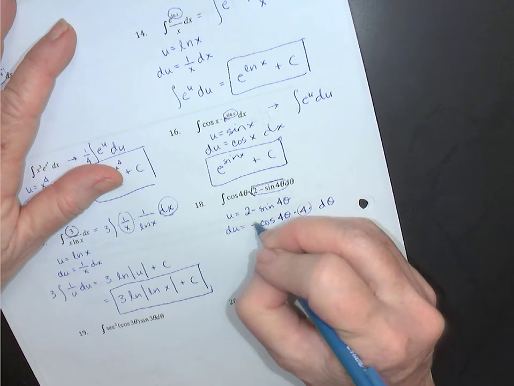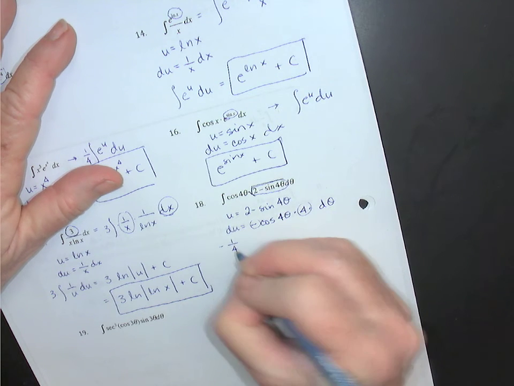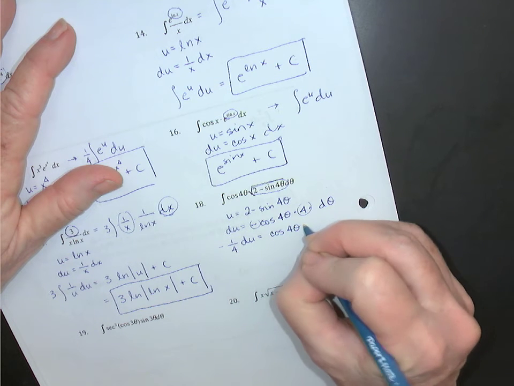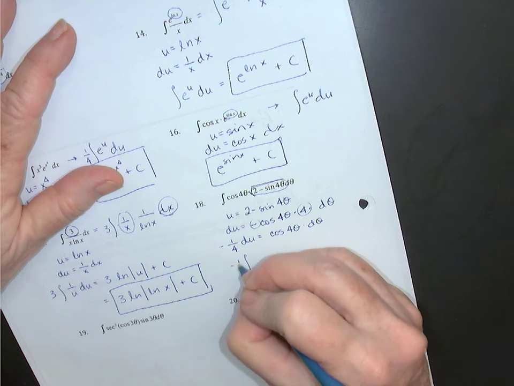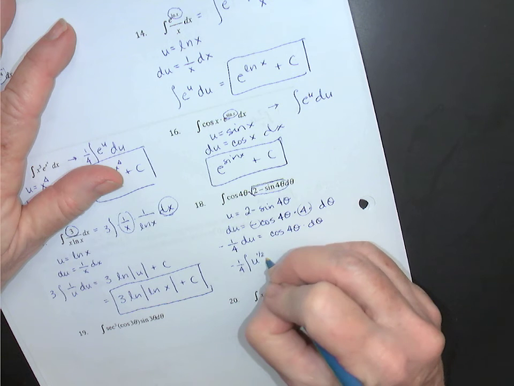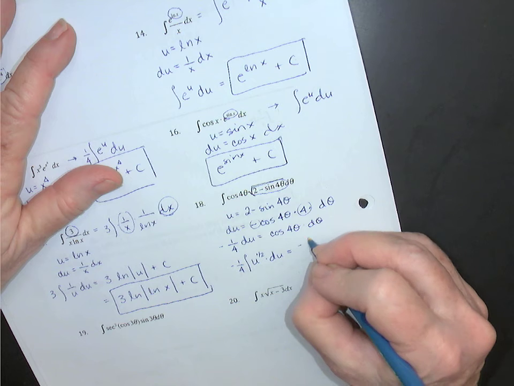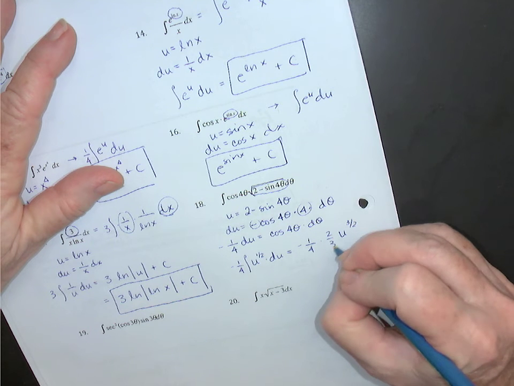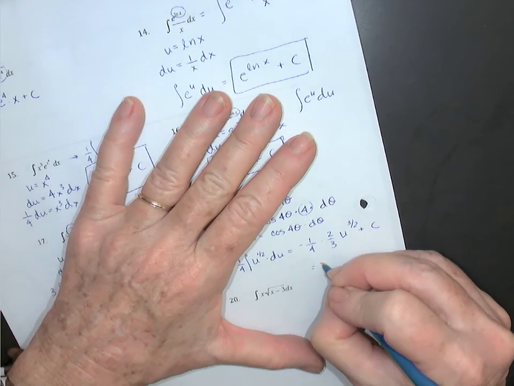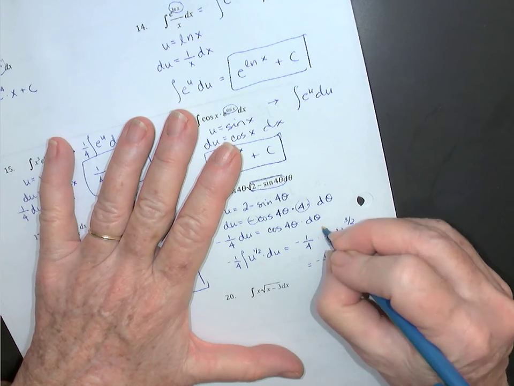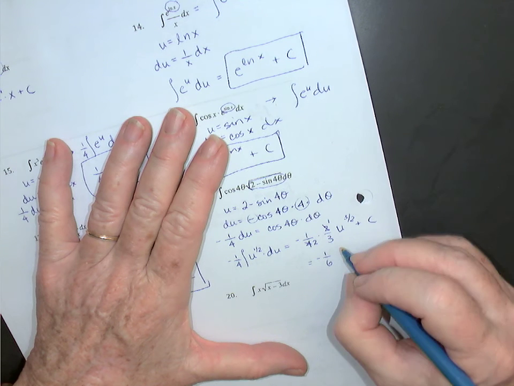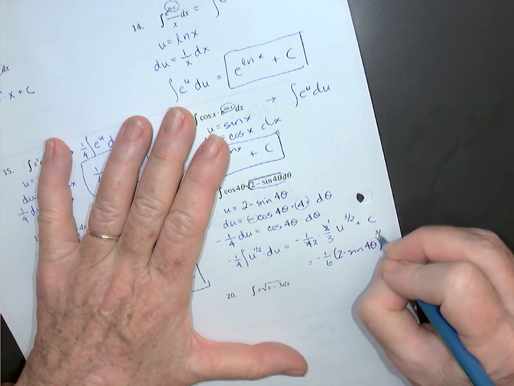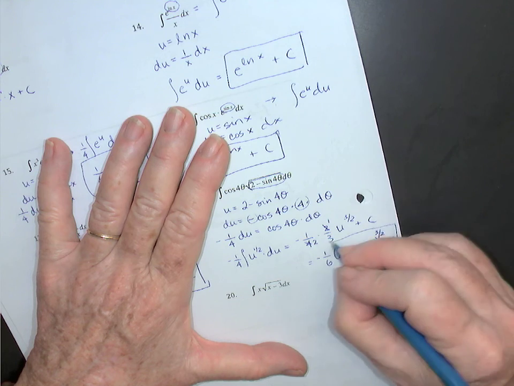I notice I don't need the 4, I don't need the negative, so I'll divide both sides by negative 4. So negative 1/4 du is cosine 4 theta d theta. So this is going to become negative 1/4. I'm going to have u to the 1/2. I'm going to have du. So I'm going to have negative 1/4. I'm going to add 1, u to the 3/2, so 2/3 plus c. So this is going to give me negative 1/6, right? And I'm going to have 2 minus sine 4 theta to the 3/2 plus c.